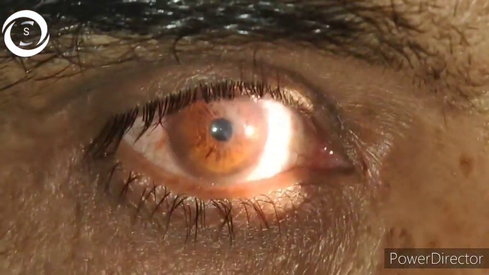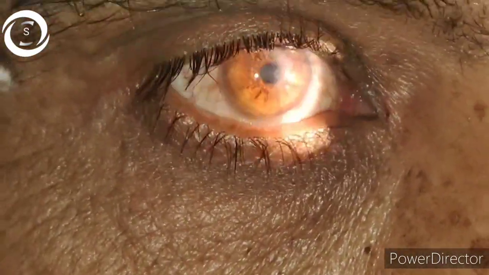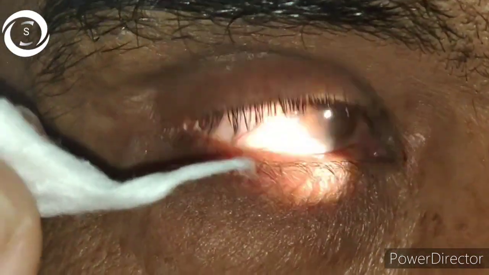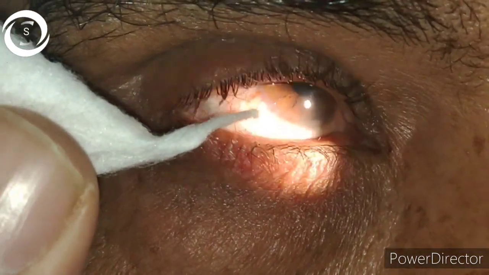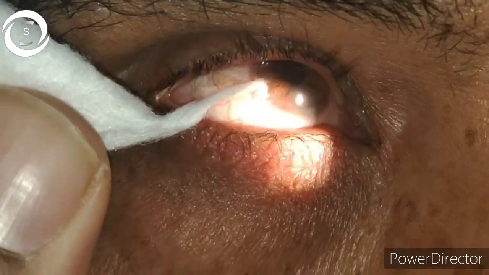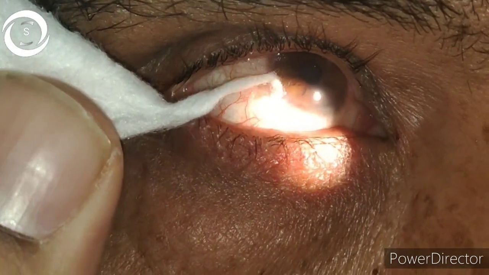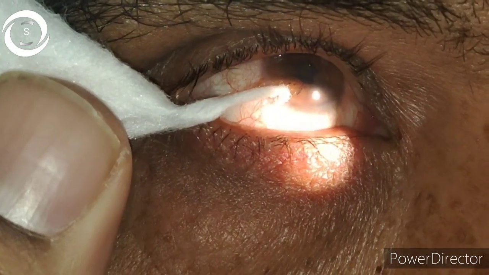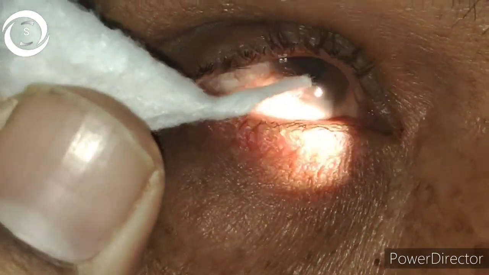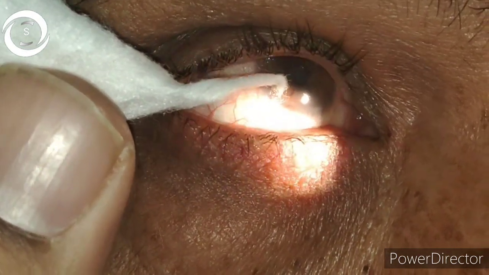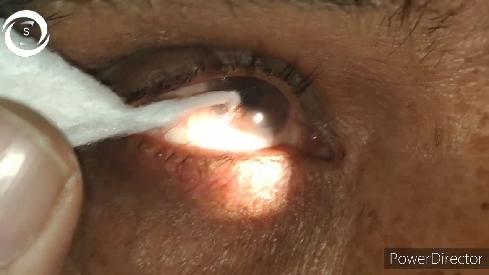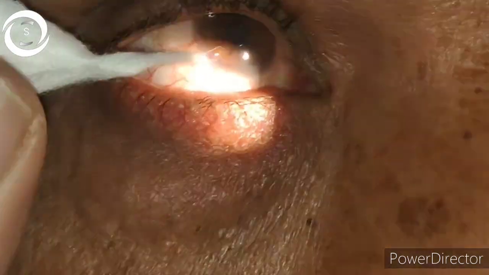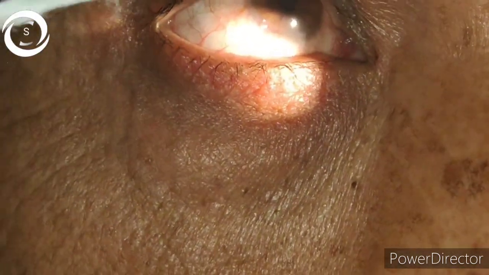Now, this young 25-year-old male patient presented to me with decrease of vision, mild discomfort, watering and photophobia. On examination, you can see there is something on the cornea, but the signs were not severe. You can see I am performing a test with a cotton swab, checking corneal sensation, and corneal sensation is also decreased.